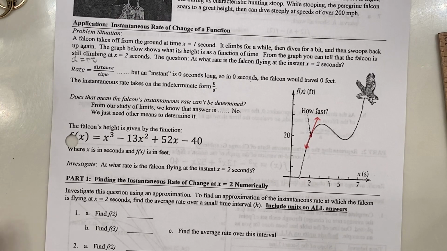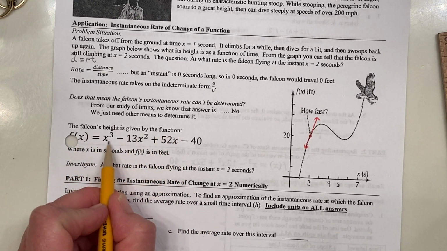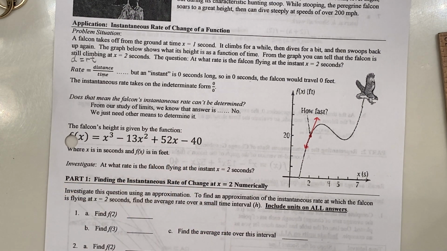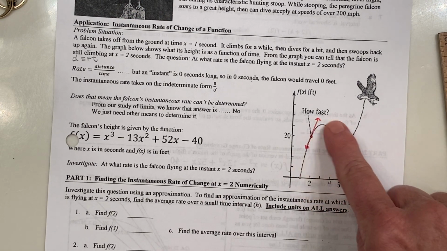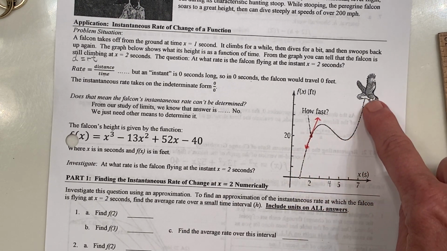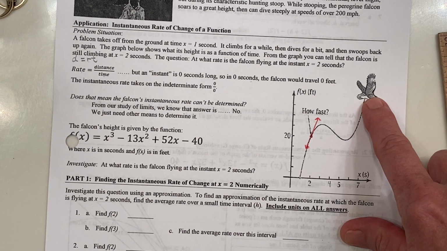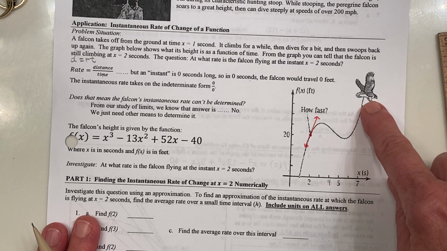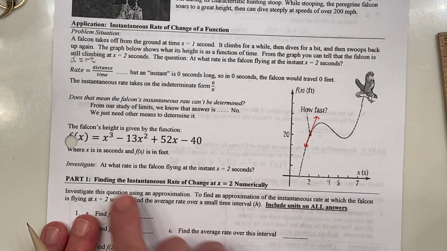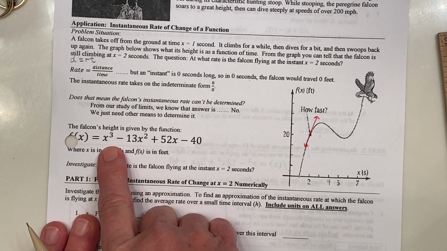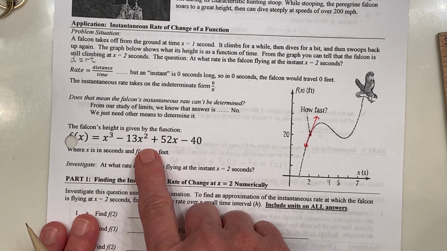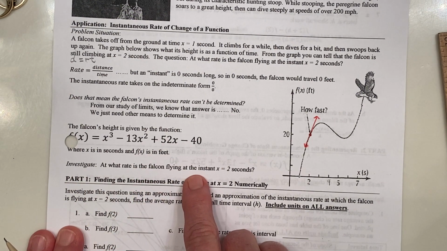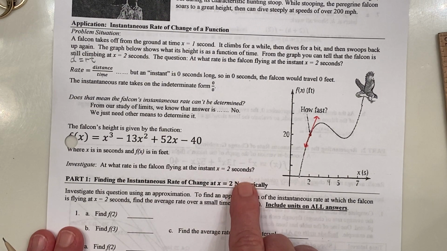All right, let's get into this problem then. The falcon's height is given by this cubic polynomial equation. Now, the word polynomial just encompasses that class of functions where your graph is well behaved. And when I say well behaved, I mean there's no discontinuities. So the graph is continuous. You can draw it without ever lifting your pencil. So all polynomial functions are well behaved, or they're continuous functions. So the falcon's height is given by this function where x is in seconds and f of x is in feet. So we want to investigate at what rate the falcon is flying at the instant x equals 2 seconds.